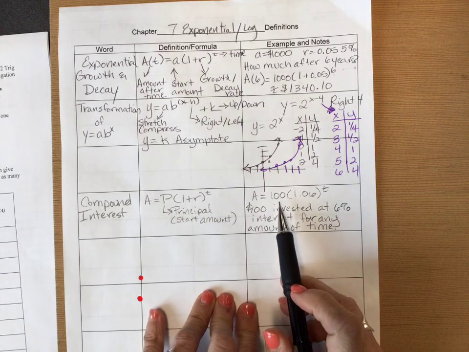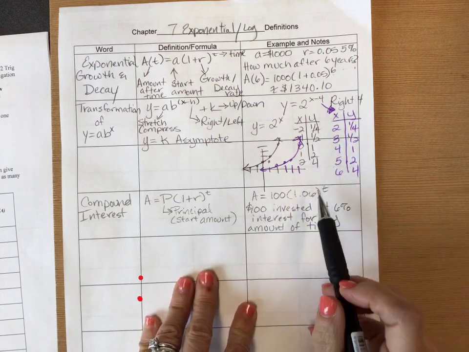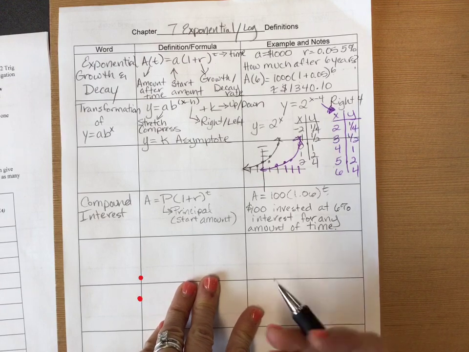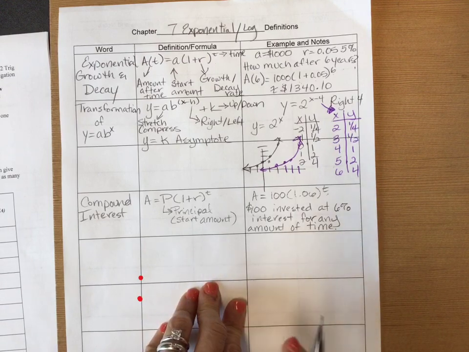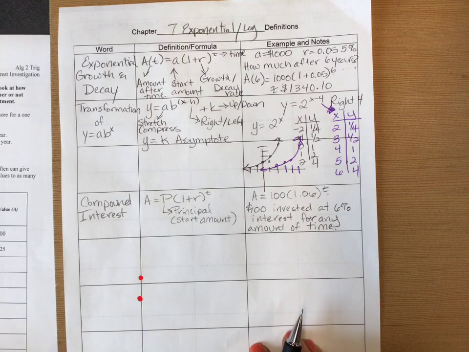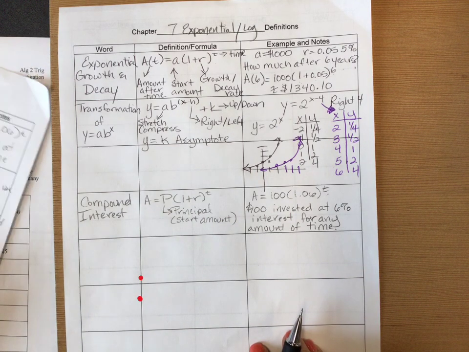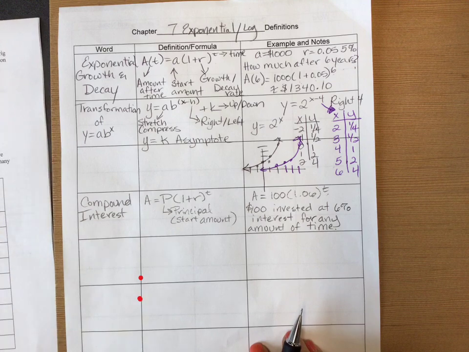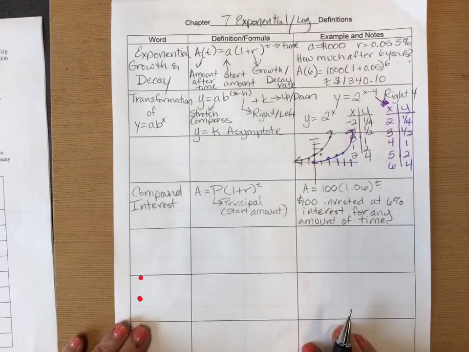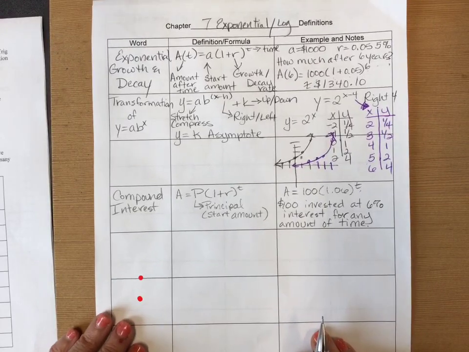Does that make sense? So it's really similar to what we had before here, except for this T, it can be months, it could be years, it's whatever standard amount of time that the problem has given you. And so we need to be more specific if we're talking about years and parts of years. And so for that reason, we're going to have another compound interest equation.